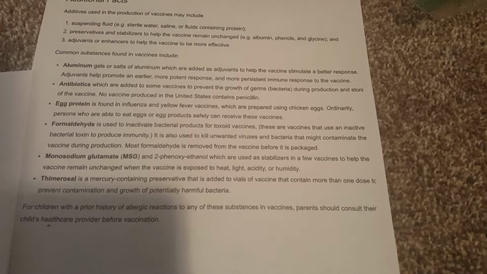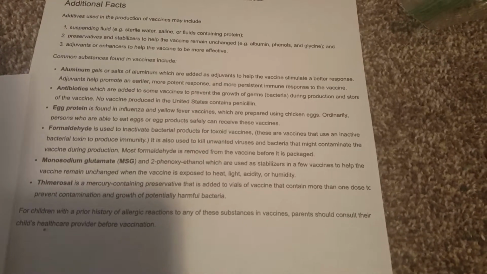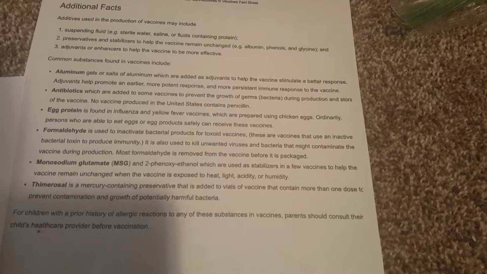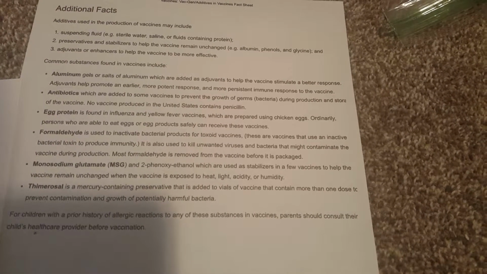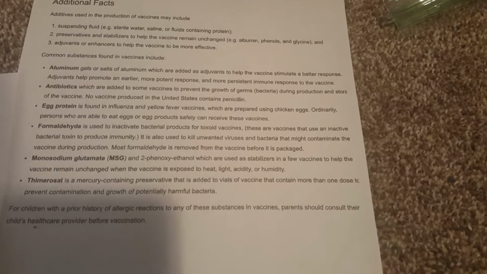Egg protein is found in influenza and yellow fever vaccines, which are prepared using chicken eggs. Ordinarily, persons who are able to eat eggs or egg products safely can receive these vaccines.